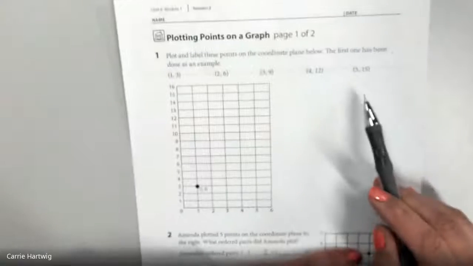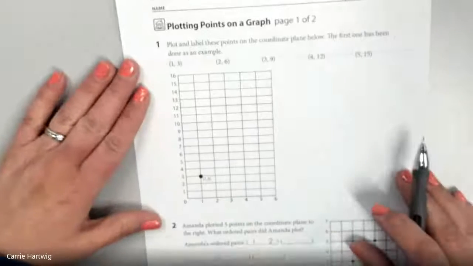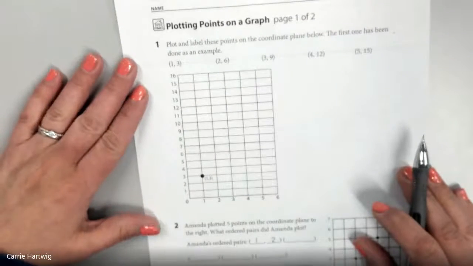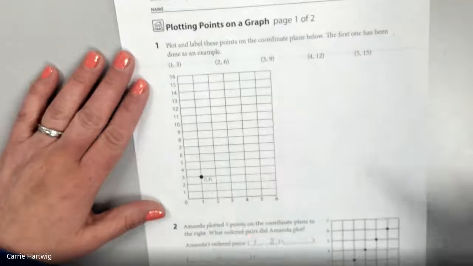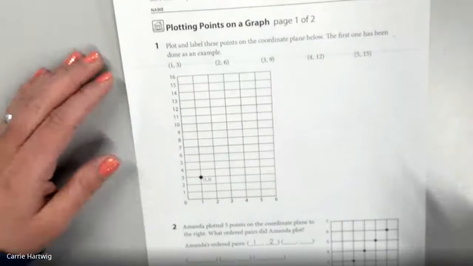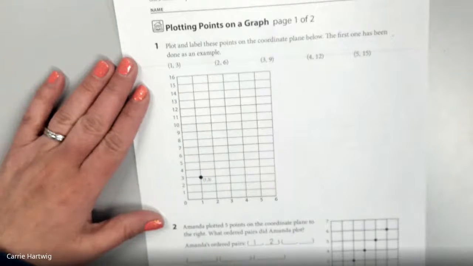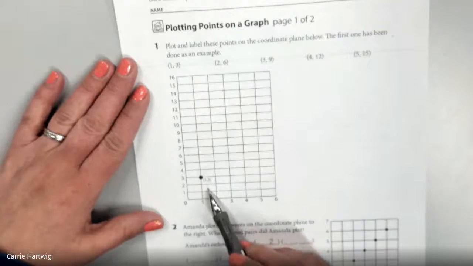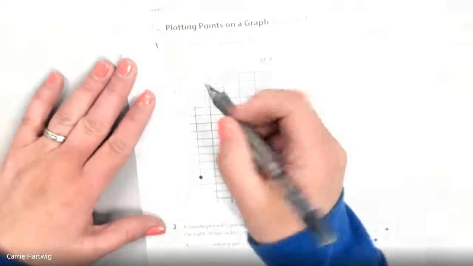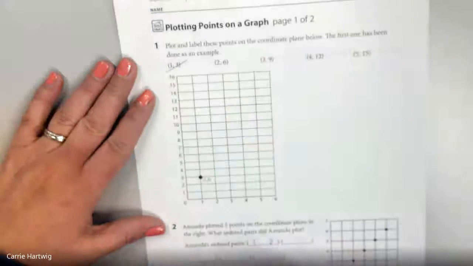Number one asks you to plot and label these points on the coordinate plane below. The first one's been done as an example. I'm only going to do one more. I feel like you guys know how to do this pretty well. The main thing is that you need to remember how to label it, and it even shows you with that first one. So that shouldn't be too hard. So we can cross off that one because that one's done.